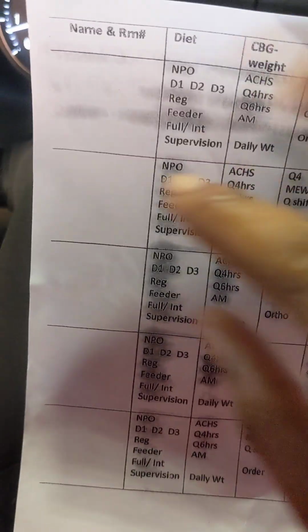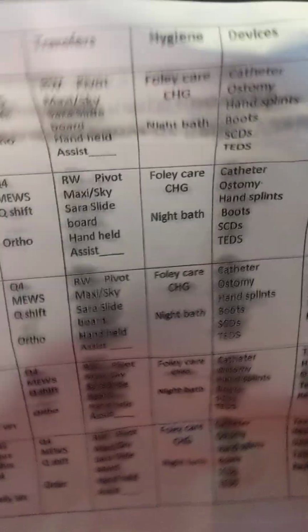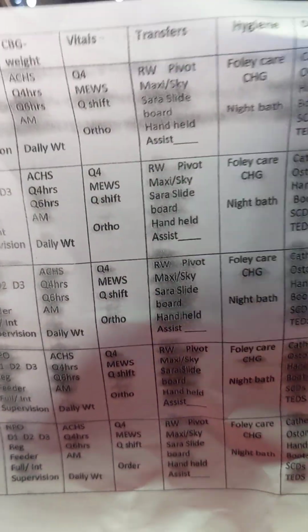But it's like 10 spots for the rooms, like 5 on the front page and 5 on the back. So that's basically how we get a report on my floor.